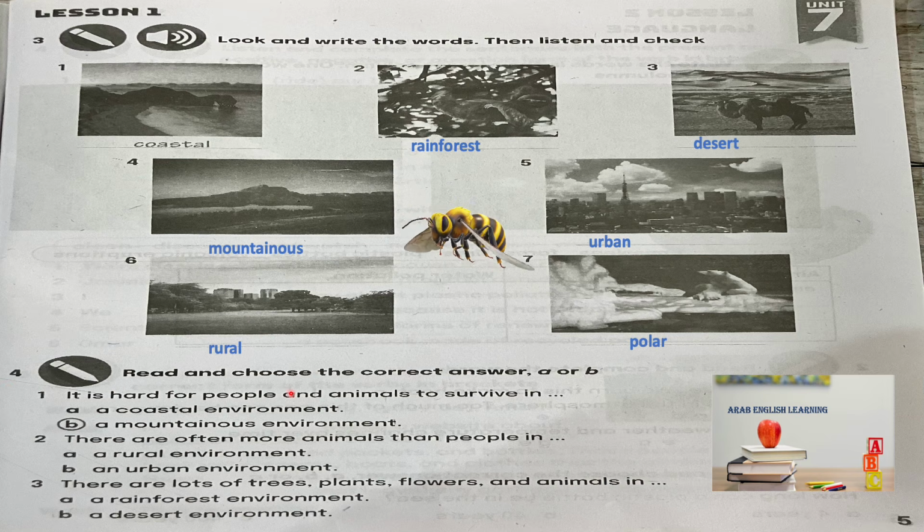Exercise 4. Read and choose the correct answer from A or B. The first one, it is hard for people and animals to survive in a mountainous environment. 2. There are often more animals than people in a rural environment. 3. There are lots of trees, plants, flowers, and animals in a rainforest environment.